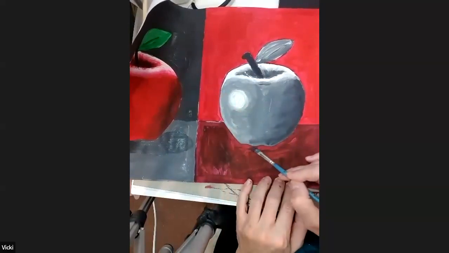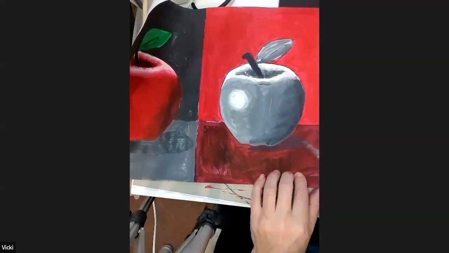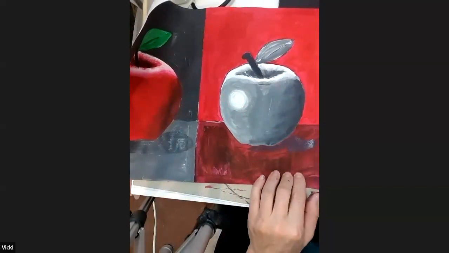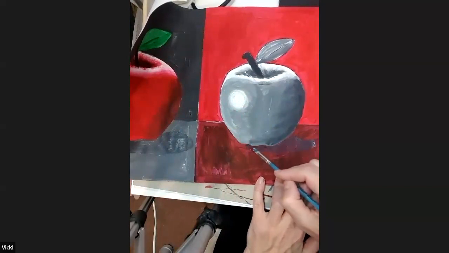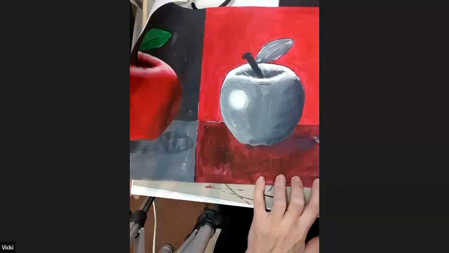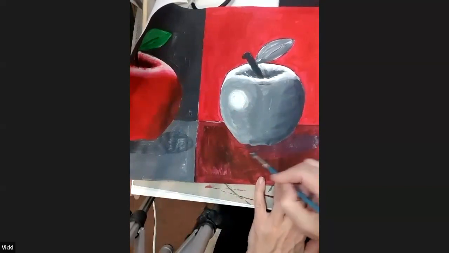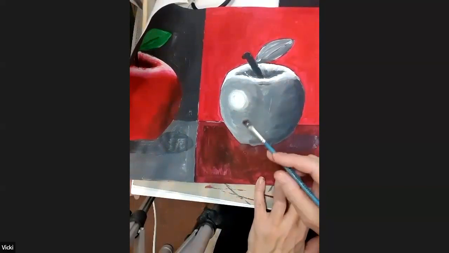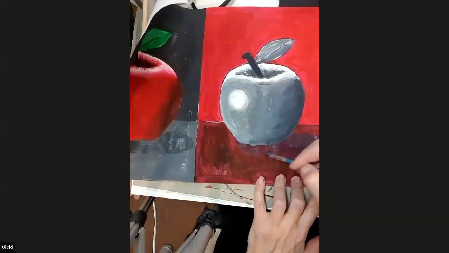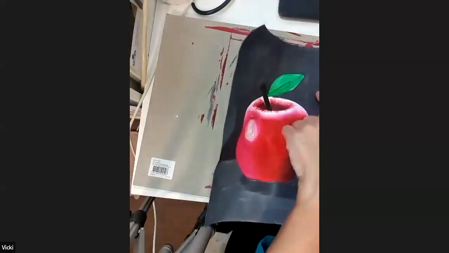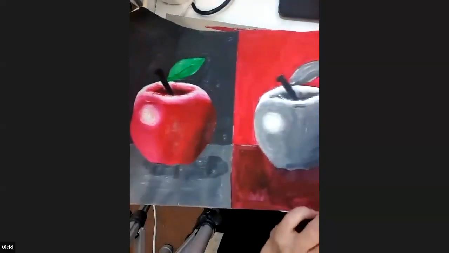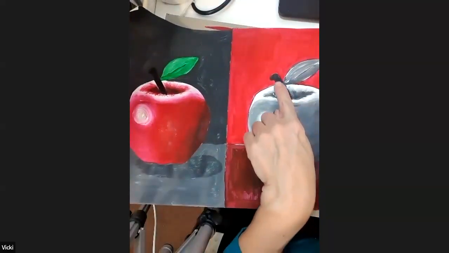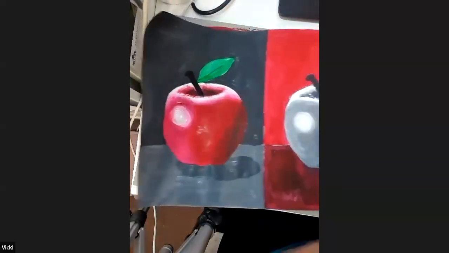Ask one question. Is the background black or gray? Sorry, I didn't hear you. Say it again. Teacher, the background is gray or black? Which one? This one? This is gray. That's a dark gray. The only black thing we have on our painting is the stems. The stems of the apple are the only black part.